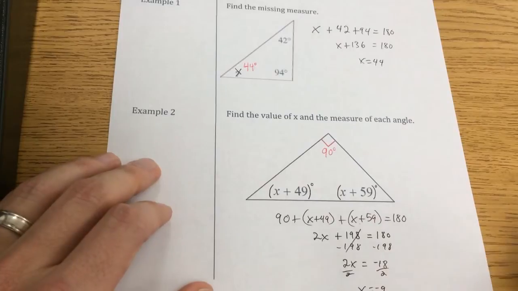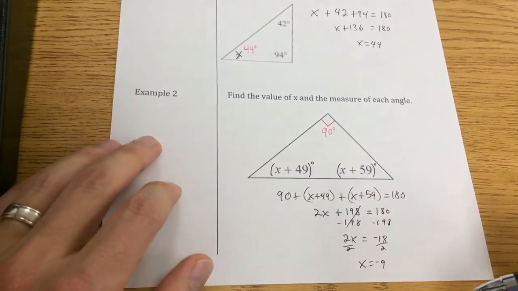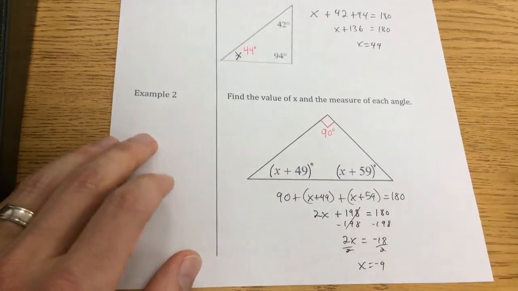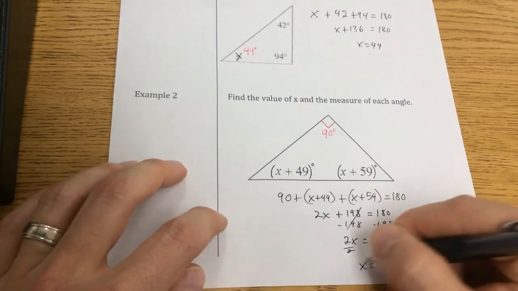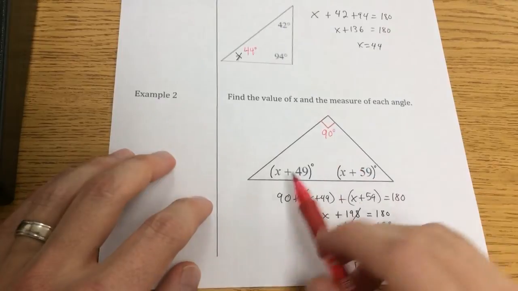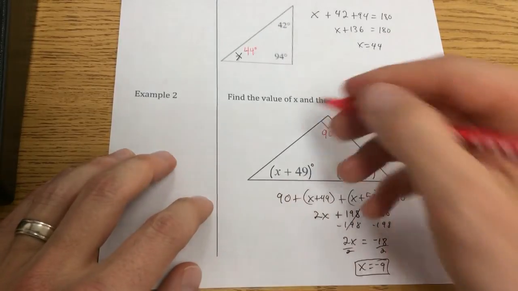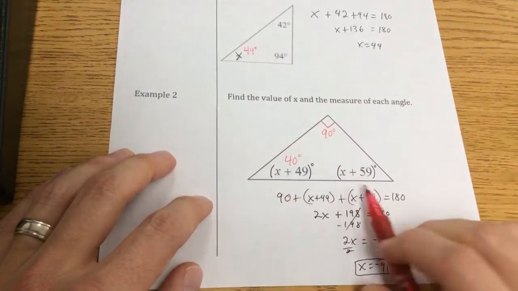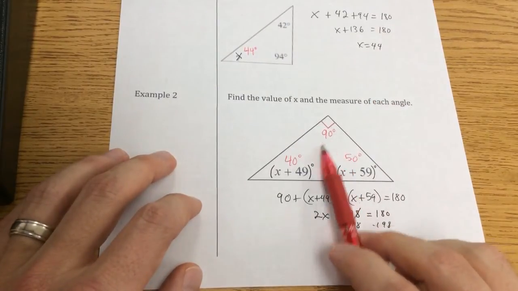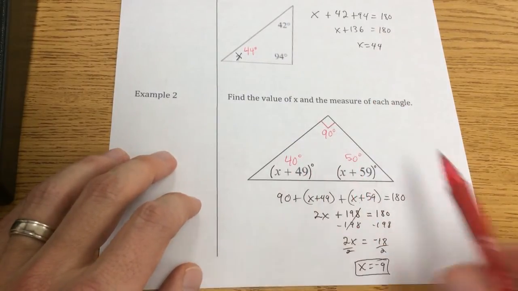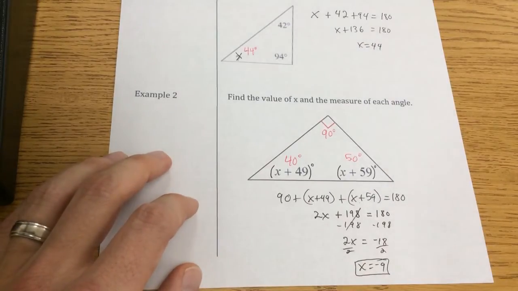Again, I can have a negative value for X. It simply means that when I plug it back in, it should work out as such. So if X is negative 9, then I can plug it back in. Negative 9 plus 49 would give me a value of 40 degrees. Negative 9 plus 59 would give me a value of 50 degrees. Double check that. 90, 40, and 50, all three equal to 180. So I know I did that example correct.